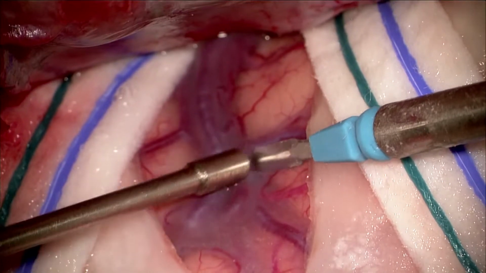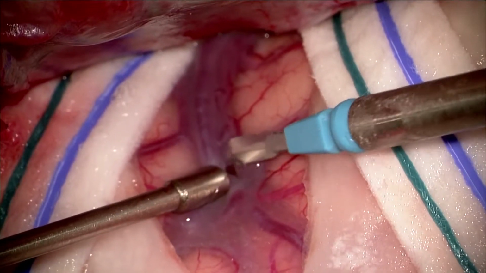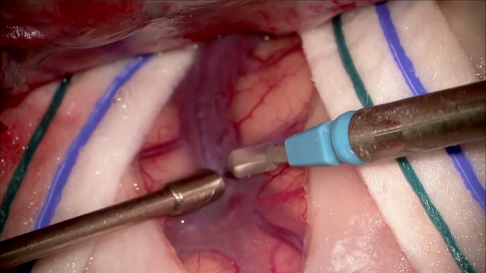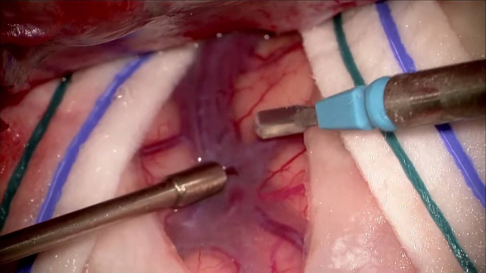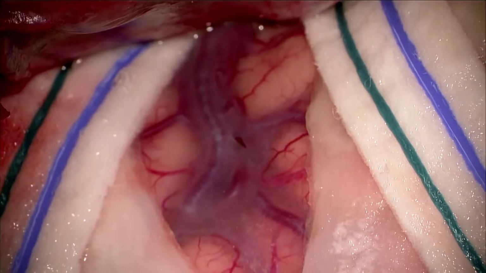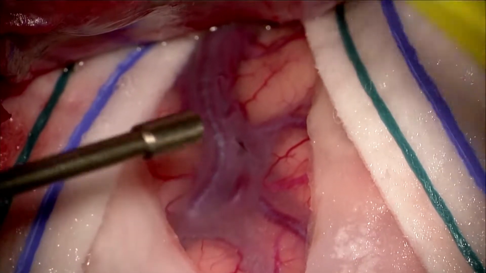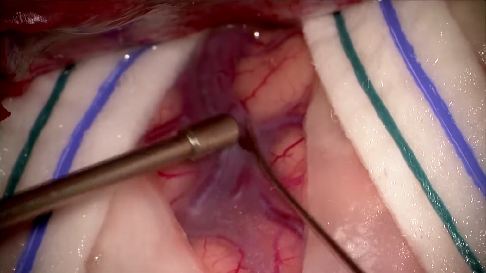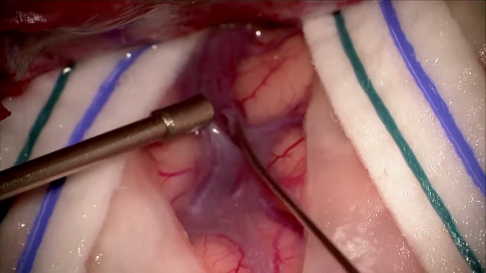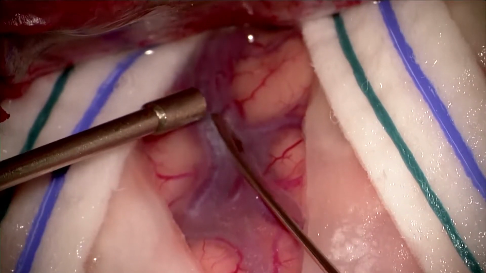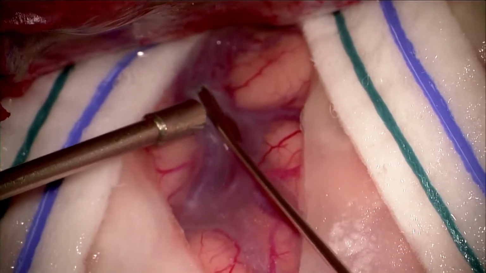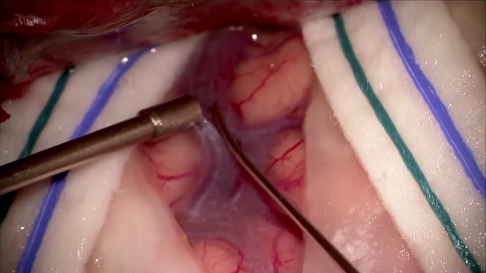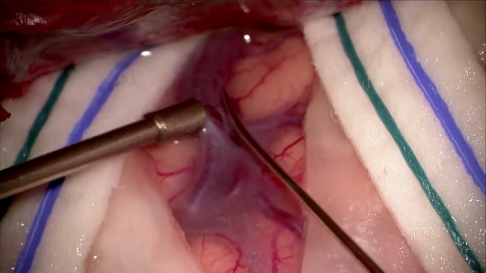So after the craniotomy has been performed and the covering, or the dura, over the brain has been opened, this is the initial view under the microscope that we get of the sylvian fissure, which is the fissure that separates the frontal and temporal lobes. On the right side of the screen is the patient's left frontal lobe, and on the left side is the left temporal lobe. Currently, I'm working to open the sylvian fissure.